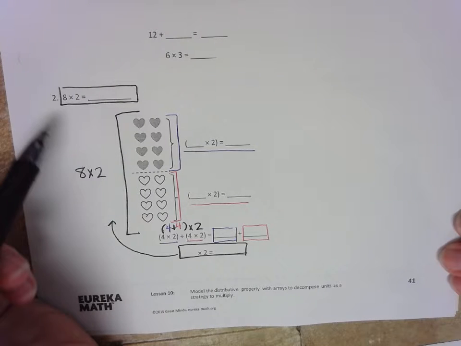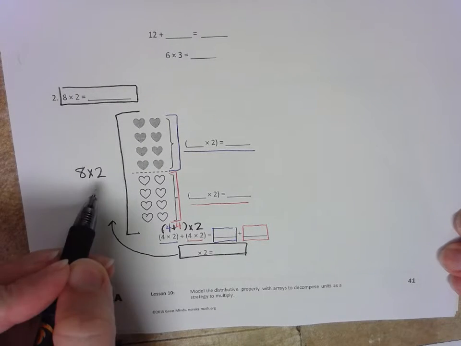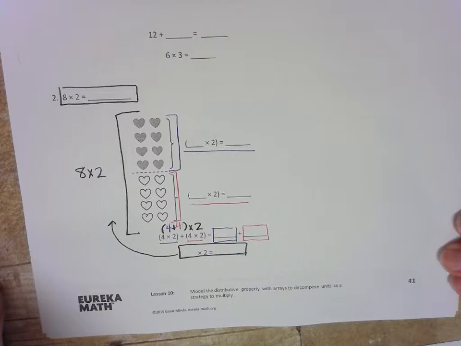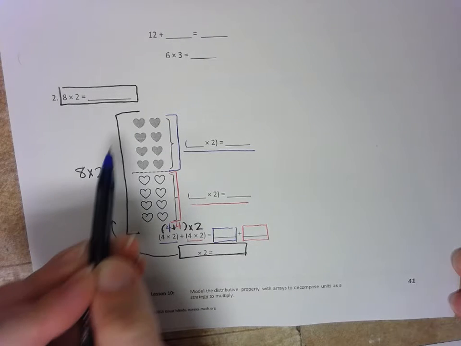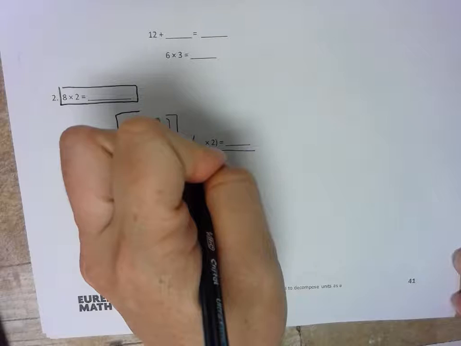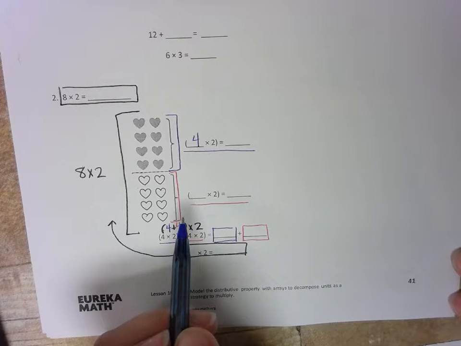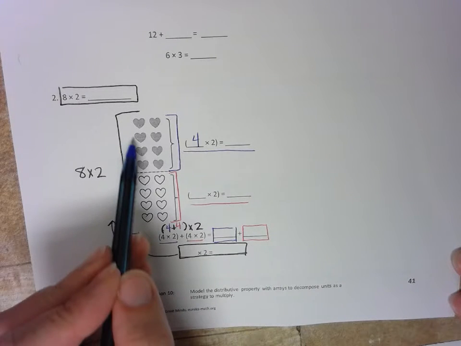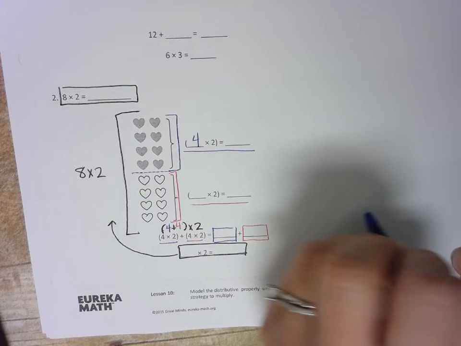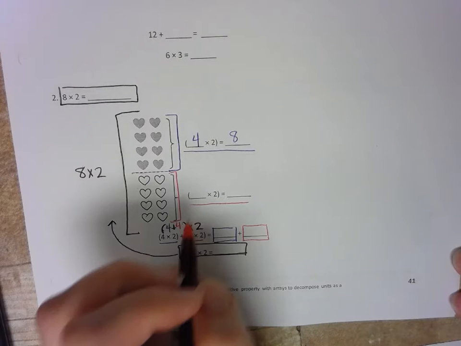Okay, so I've done some color coding, which is incredibly helpful, especially with the distributive property, for breaking apart that larger factor and helping students see, well, this small piece comes from here, this small piece comes from here, but it's all going to feed back into the bigger piece. Okay, so we have a dotted line that shows where they've split the array into 2 smaller arrays, 4 rows of 2. So we have 4 rows of 2 here. That equals 8. And then we have 4 rows of 2 here, and that also equals 8.